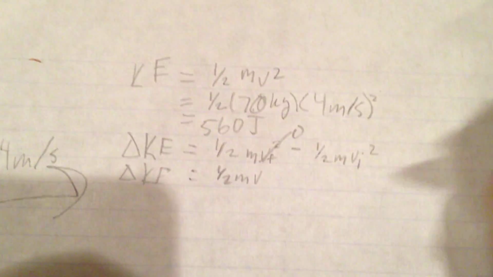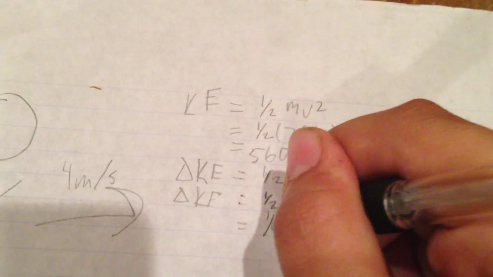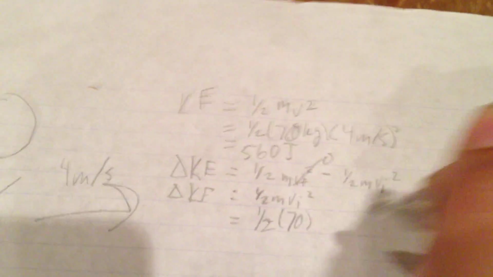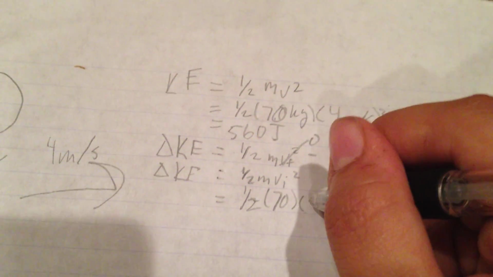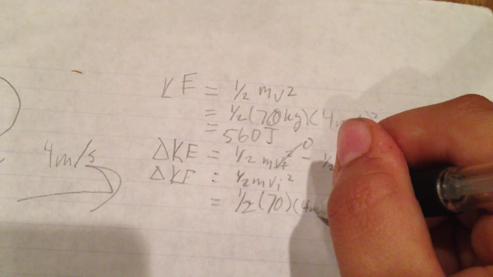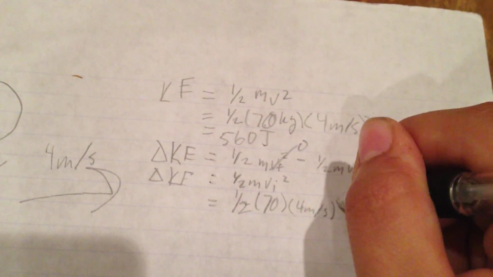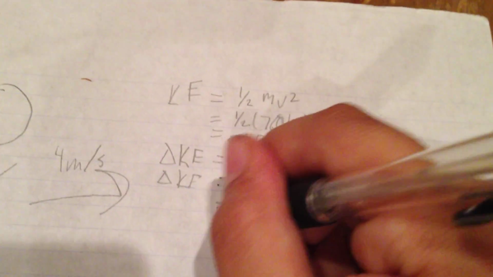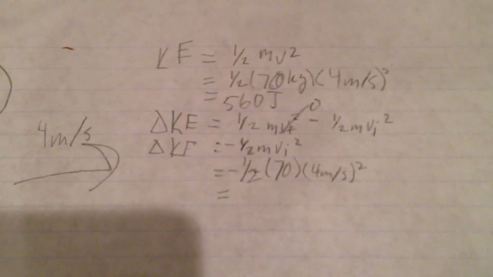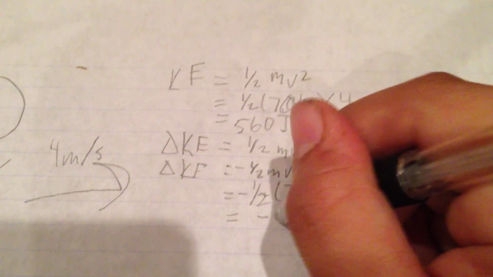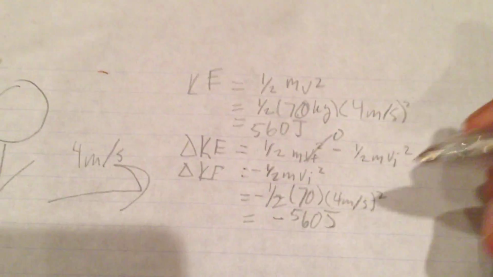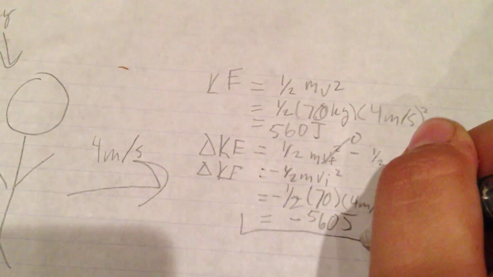And so we're only dealing with the 1/2 mass velocity initial squared, which equals 1/2 times 70 times 4 meters per second squared. Oh, and it's negative because you're subtracting it from the velocity final. And so you end up getting negative 560 joules. And that's the answer for part A.